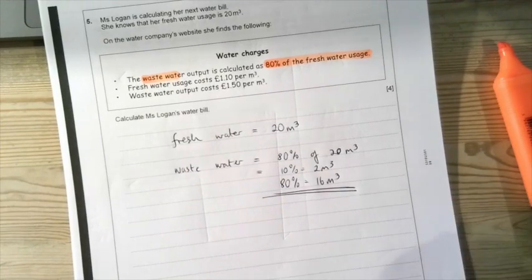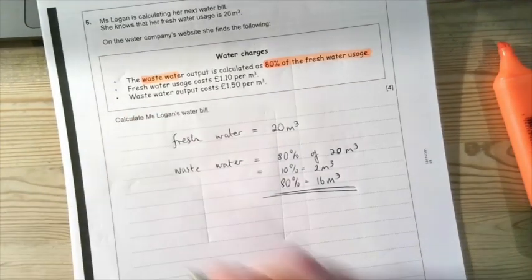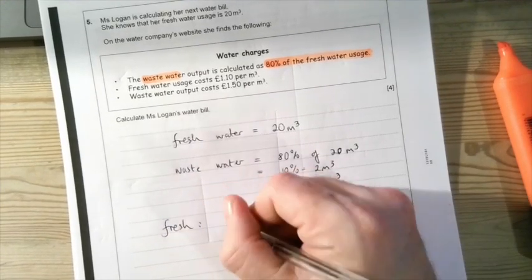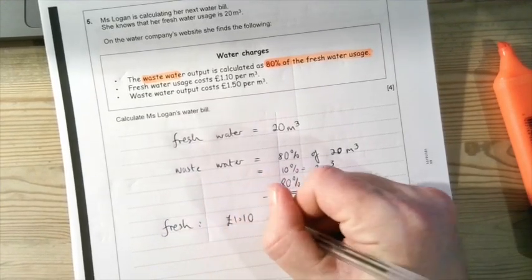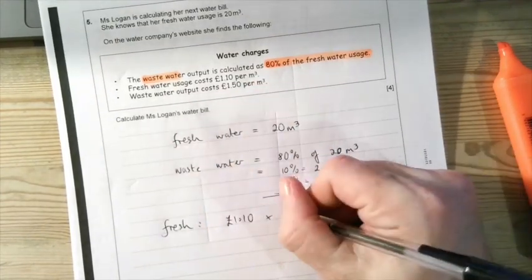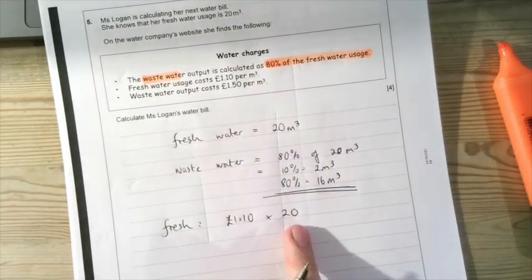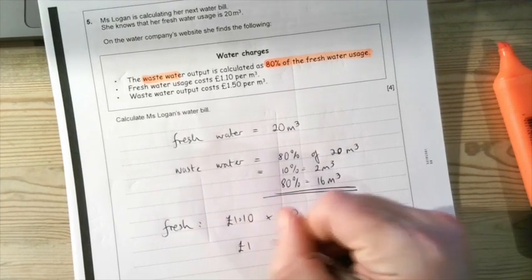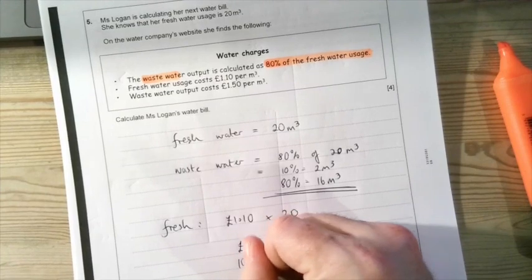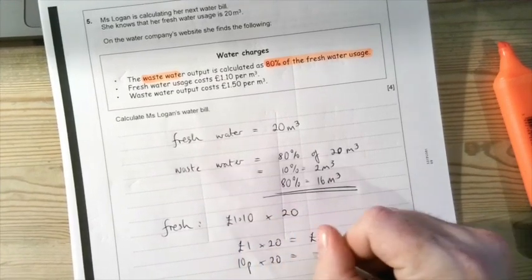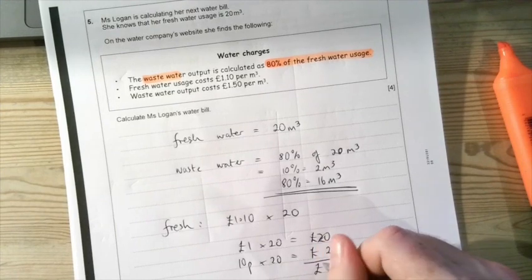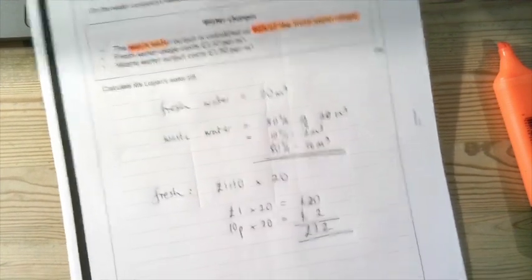Okay, so we're then told that fresh water, so if I do the fresh water down here, it is £1.10 per metre cubed. So for 1 metre cubed, so for 20, I'd times that by 20. So what I'm going to do is actually do the £1 times by 20 to get £20. And then I'm going to do the 10p times by 20, which would be 200 pence, which would be £2. So that answer is £22.